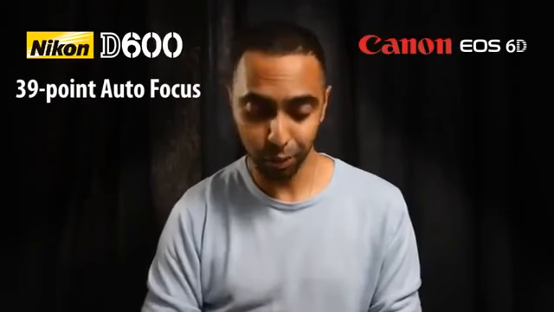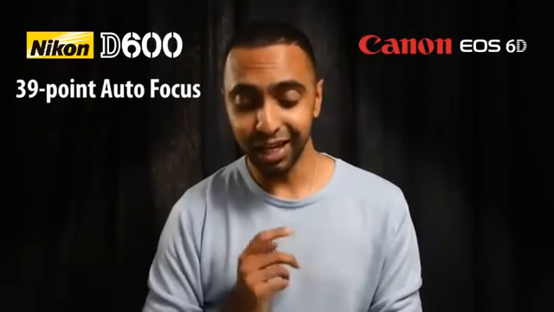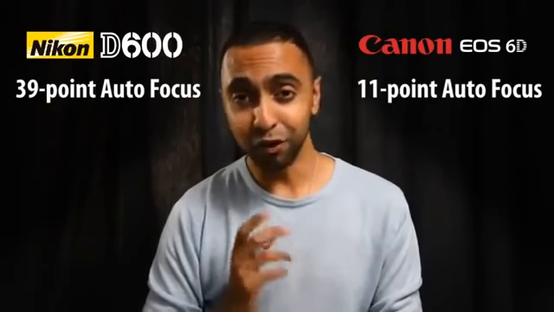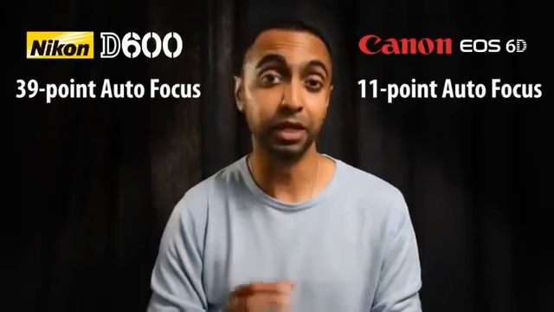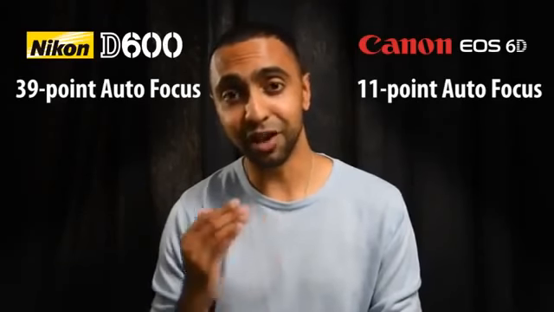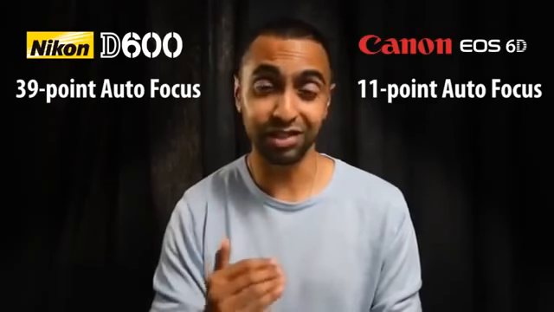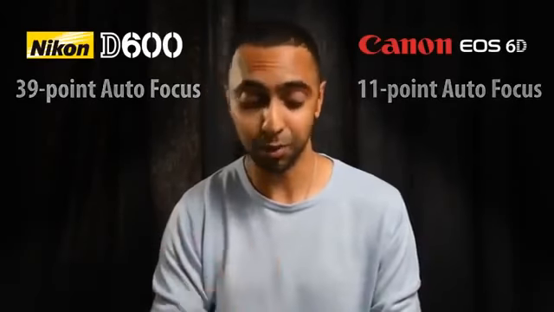In terms of autofocus, the D600 has a 39-point AF system with 9 cross-type points. The Canon 6D just has 11 autofocus points with 1 cross-type point, and I mean, on a full-frame DSLR, just 11 points are very disappointing for me. I think this will probably be a deal breaker for a lot of people out there because the Canon 5D Mark III has 61 points, so at least Canon could have given the 6D some more autofocus points, because I think that's a significant difference between the two cameras here. But anyway, let's carry on.